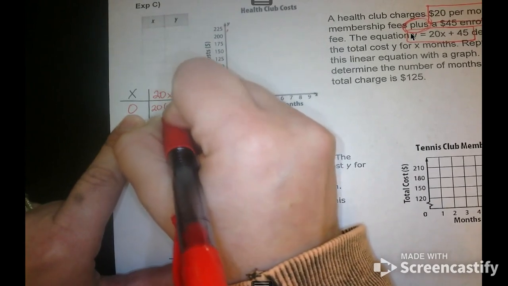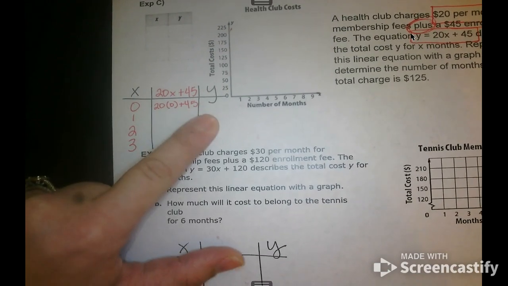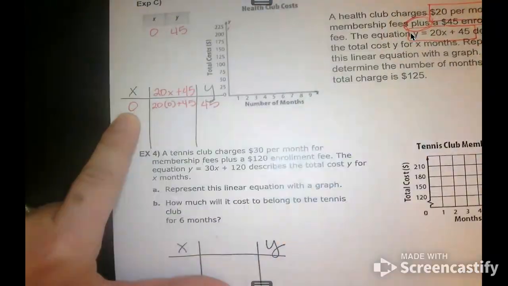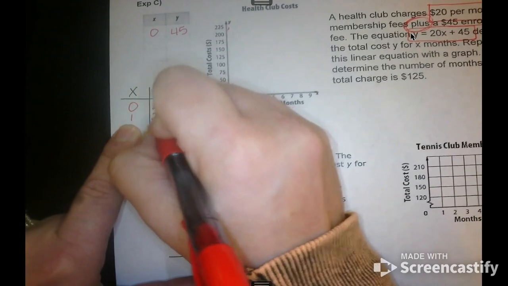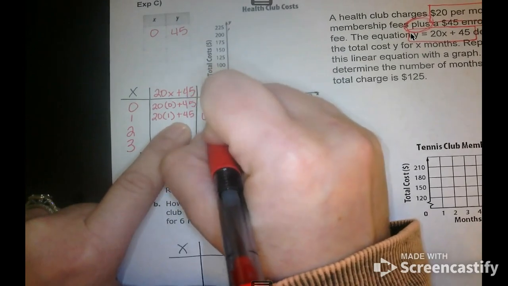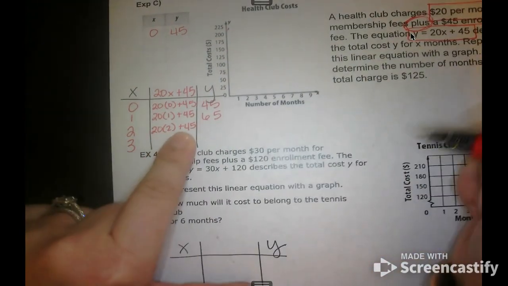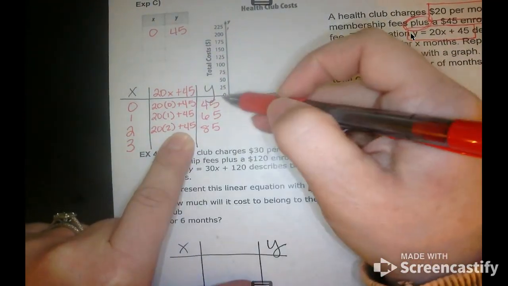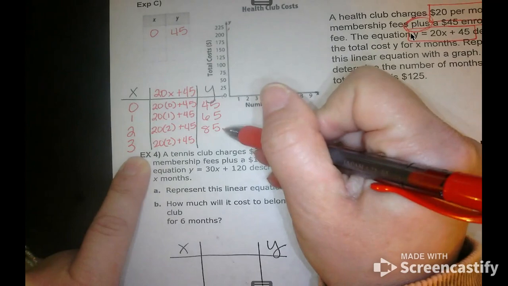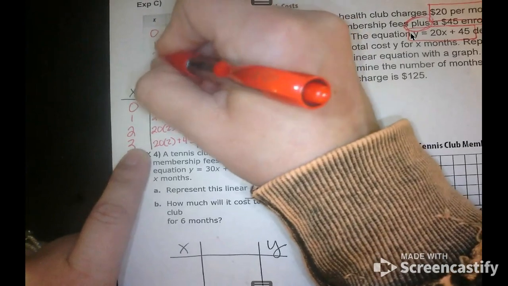Well, 20 times 0 plus 45. Well, 20 times 0 is what? 0 plus 45 is? So my x was 0, my y was 45. Okay? So I have 20 times 1 plus 45. Well, 20 times 1 is 20 plus 45 is? All right. 20 times 2 plus 45. Well, that's 40 plus 45 is? What's happening with my y's? By 20. Okay, so what is 20 plus 85? 105. Okay, so I have all my points.